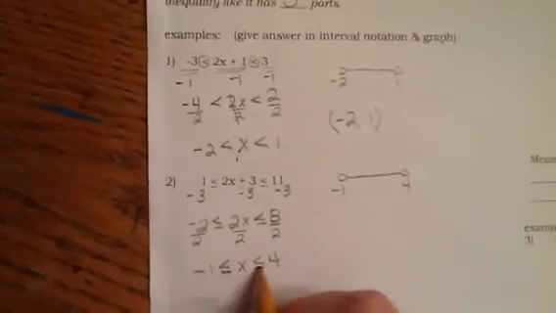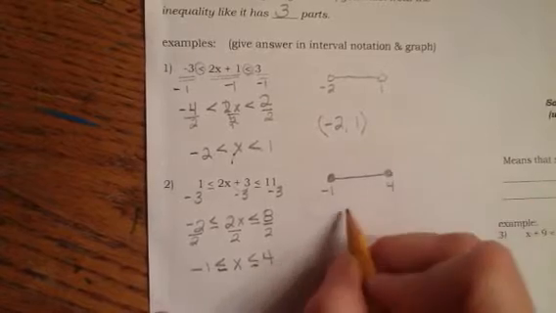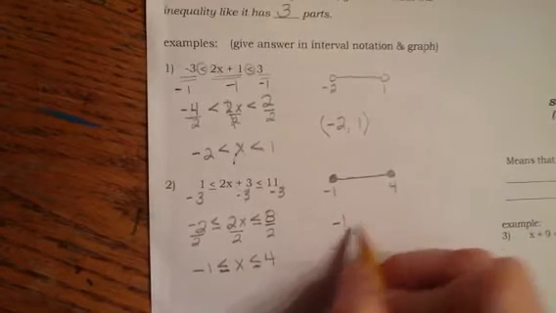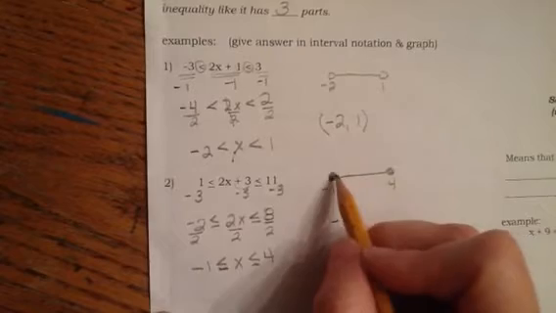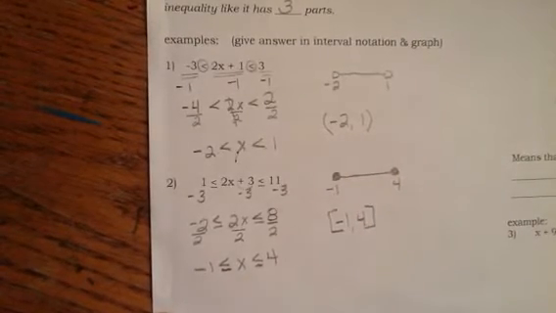It is equal to, so these are colored in circles. So the left one is negative 1, the right side is 4. Both of these are colored in, so they both get brackets.